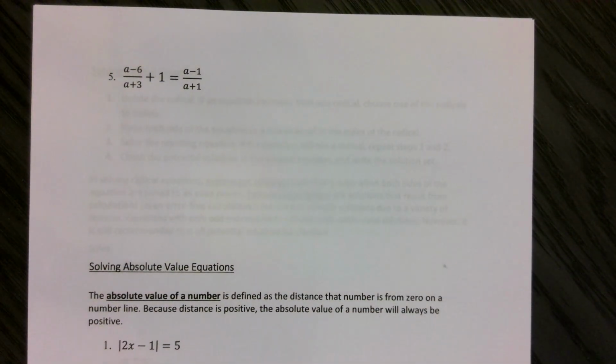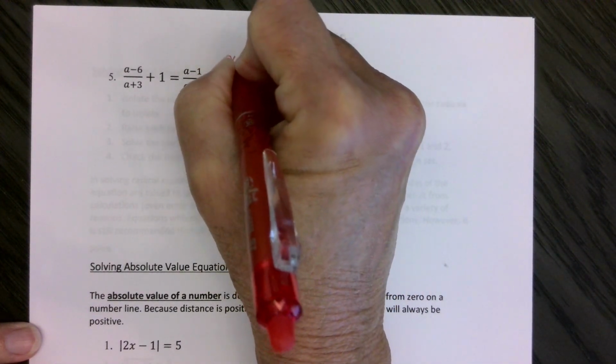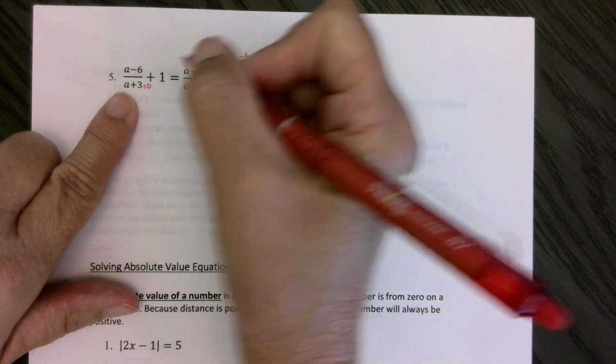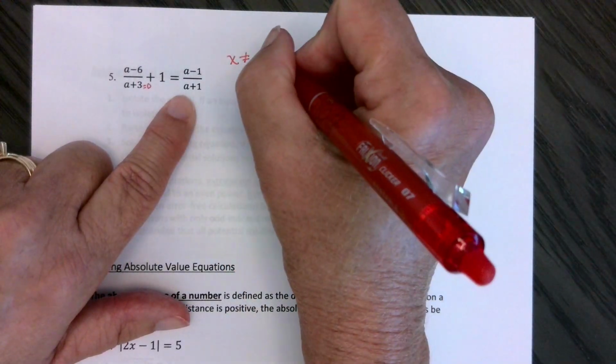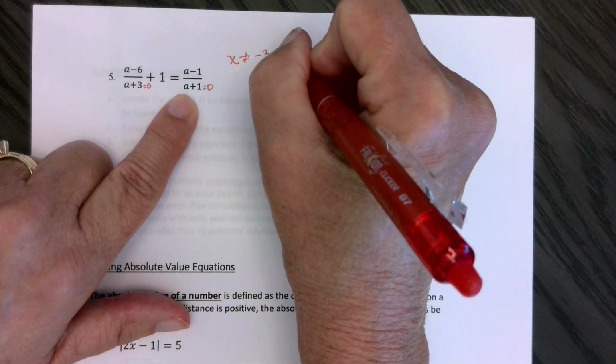So, number 5. All right, so we got to find our restrictions first. The first thing we're going to do, hold on, I'm checking something really quick. Okay, first thing we're going to do is find our restrictions. Here is my red pen. All right, so x is not allowed to be a negative 3 here, because again, you set this equal to 0 and solve. This one doesn't have an a in it. If you set this equal to 0 and solve, you're going to find that it can't be a negative 1.